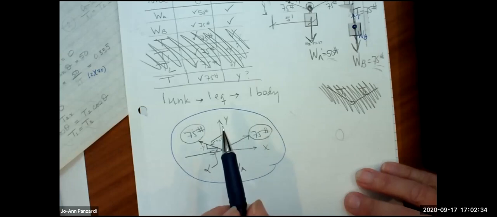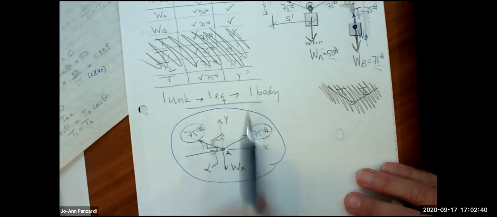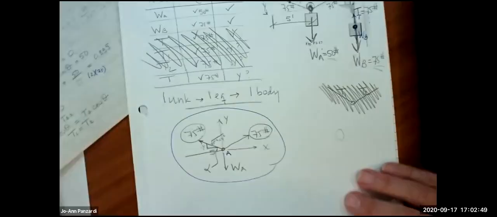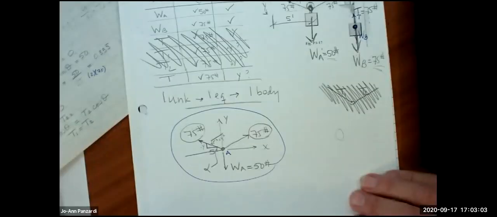So how many equations did I say I needed? One. What equation do you want to do? We only need one, right? And it's a 2D problem, which means we have 2 equations: sum of the forces in the x equals 0, sum of the forces in the y equals 0. Let's just try one. Considering where the unknown is, where's the unknown?